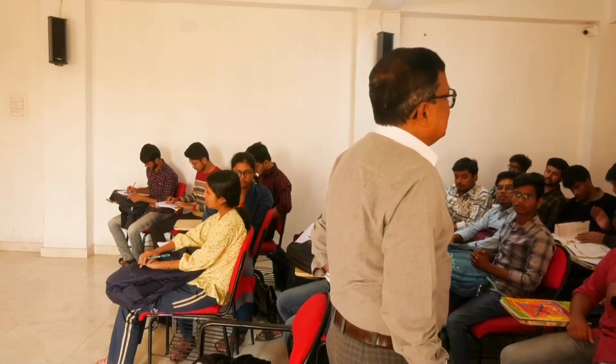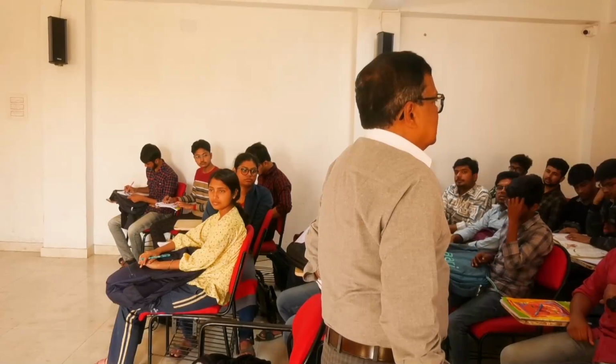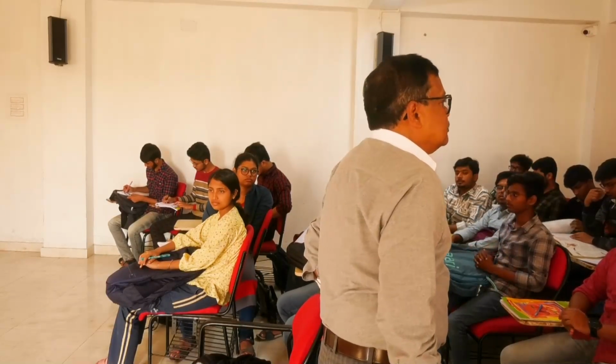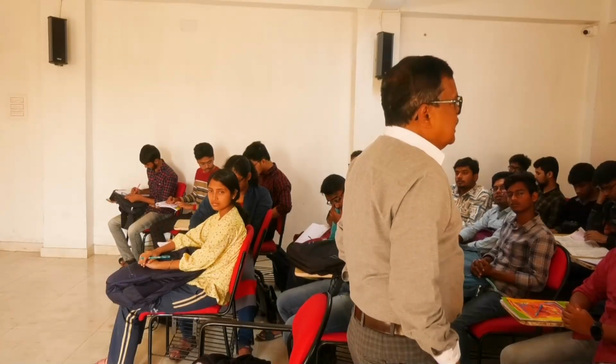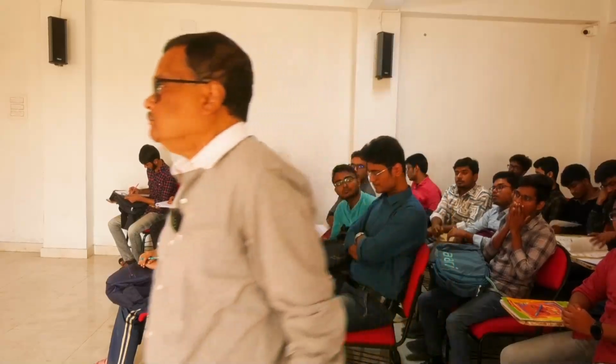Sternal angle is an important landmark in our body. What are these importance? Number 1, counting of ribs. Number 2, here the beginning of the arch of aorta and end of the arch of aorta.